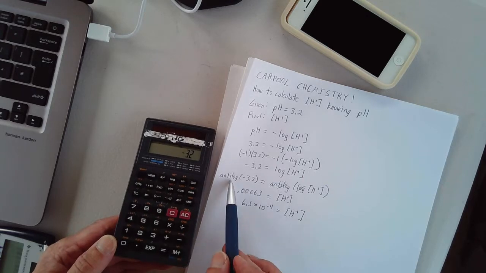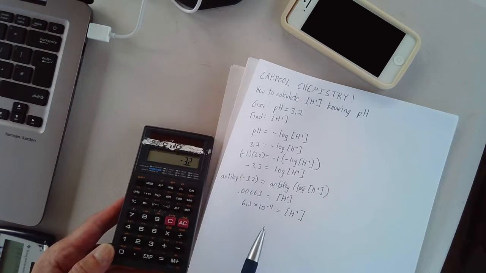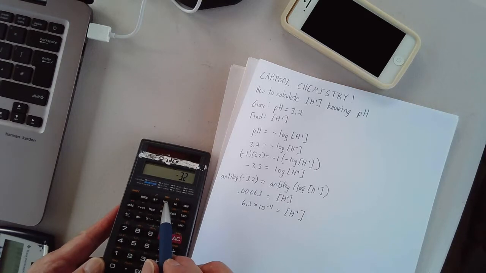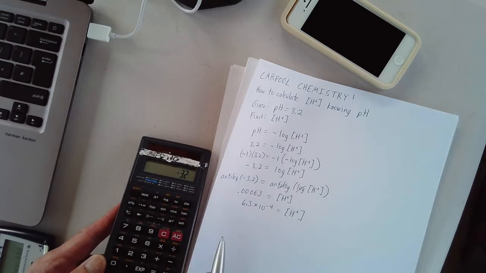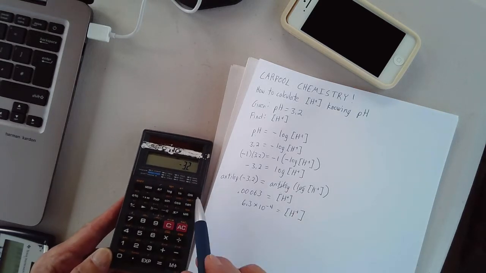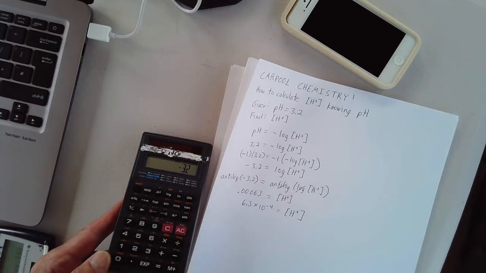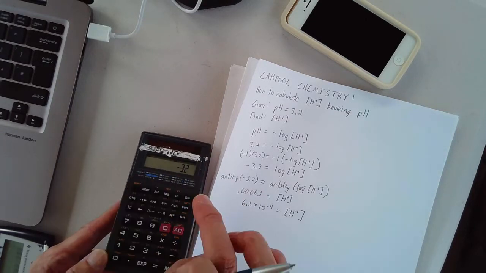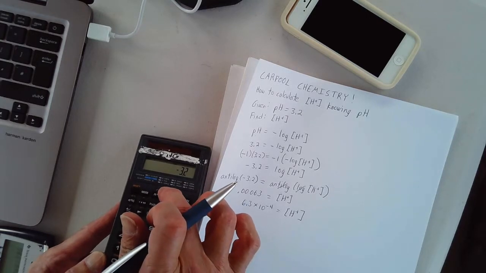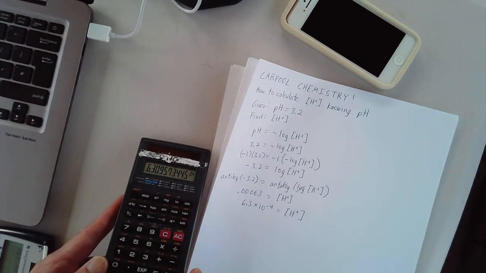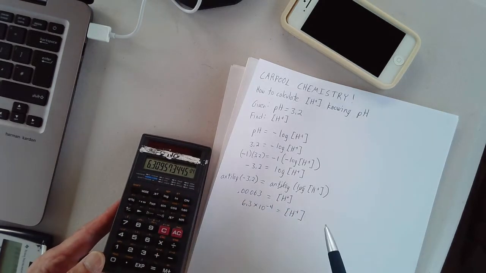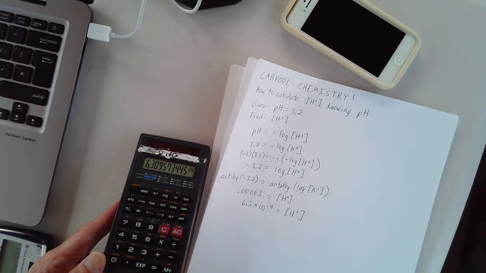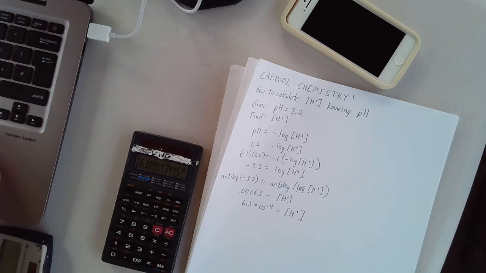Now we want to apply this anti-log function to it. So what we do there is, once again, we look for the log key, which is right up over here. And up above the log key, right up the 10 to the x again. And to apply that function to the number that's displayed on our calculator, we go ahead and press Shift, and then we press that log key, which really makes it 10 to the x, and I see on my calculator that I have 6.3 times 10 to the minus 4th, just like we got right over here. And that's how you calculate the H plus value knowing the pH.